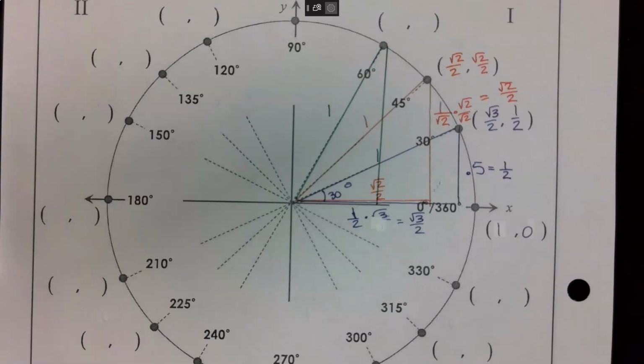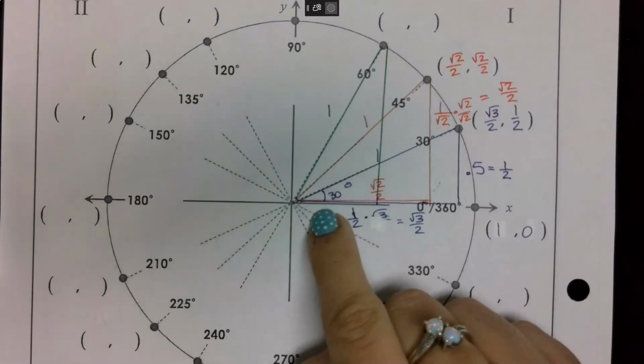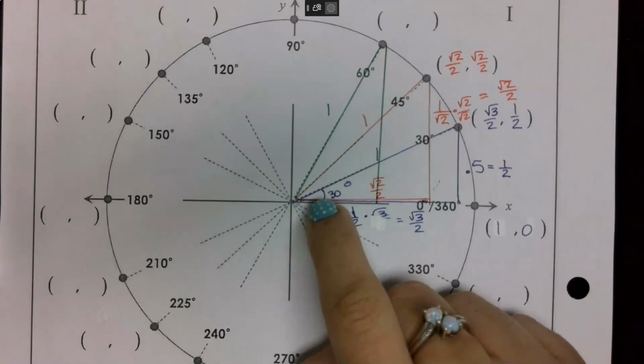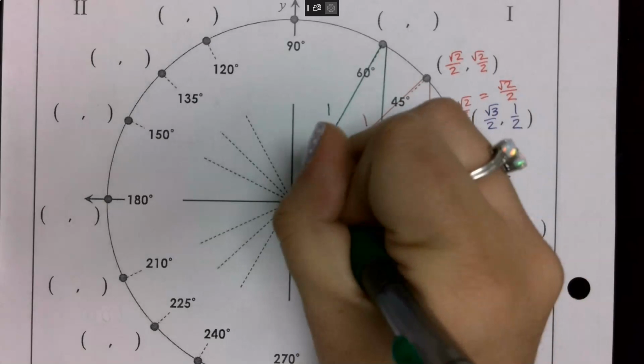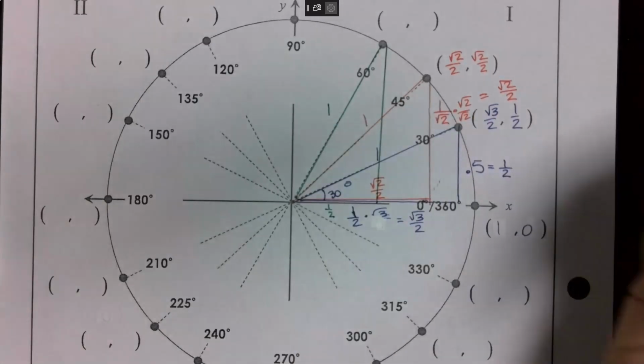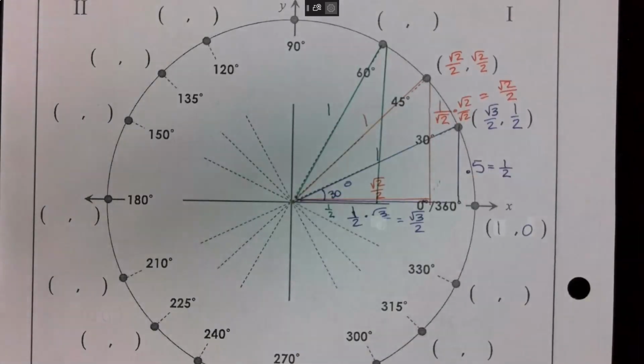The shorter side is right here. This is a 30, 60, 90 triangle. So what's the length of my shorter side? One half. And then the length of my longer side of a 30, 60, 90, we found this one before. It's what?